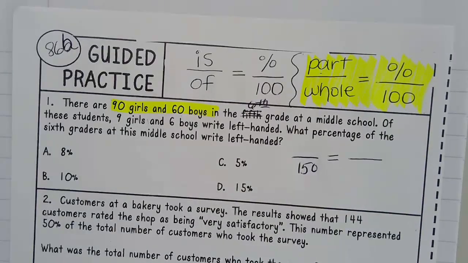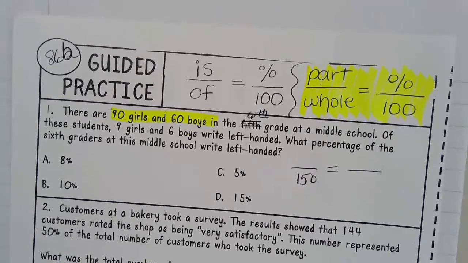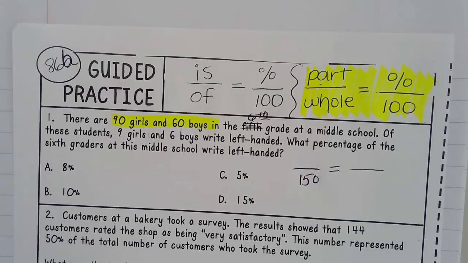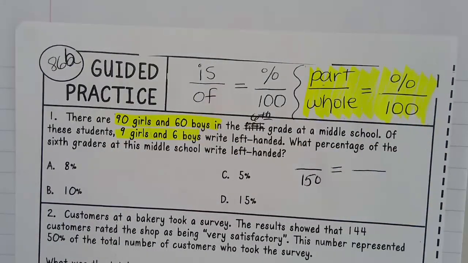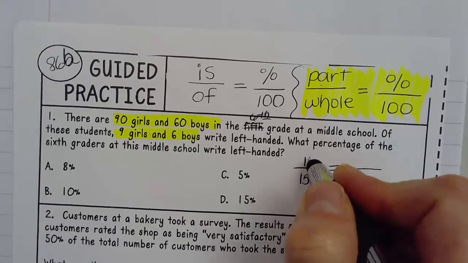What part? So we're looking at a part to whole relationship. What part of that group are left-handed? What part, Autumn? What part of that group, on this page, what part of the group is left-handed? I agree. Now, I have to have one value for that, so what should I do with those two amounts? What am I going to do with the girls and boys to have one amount? What do you get? All right, so 15 is my part.